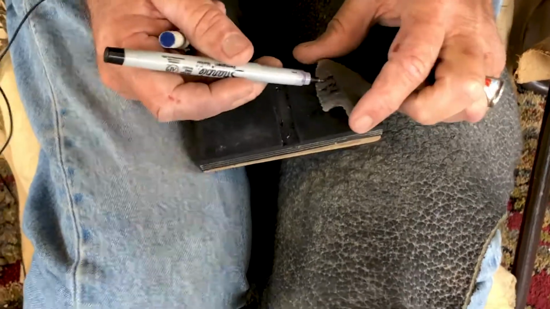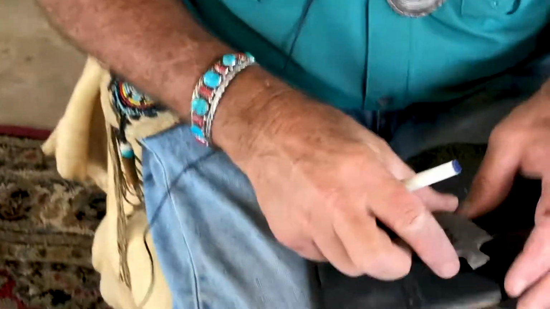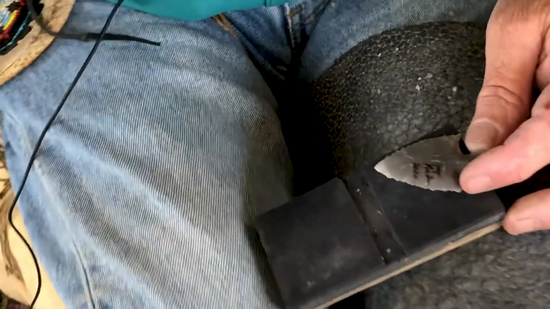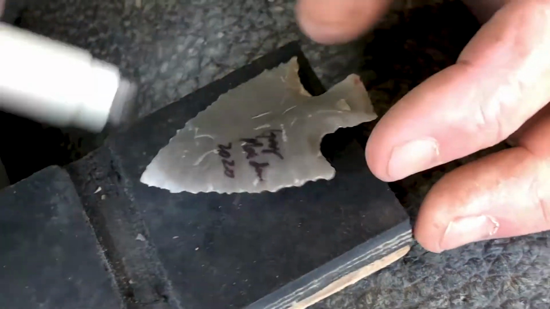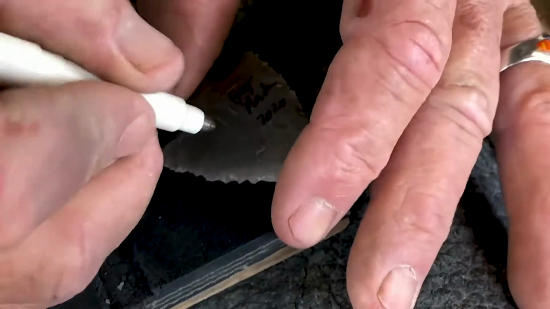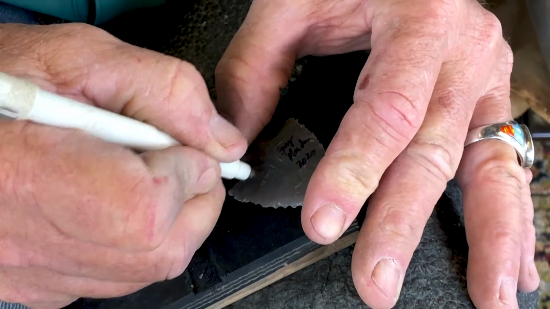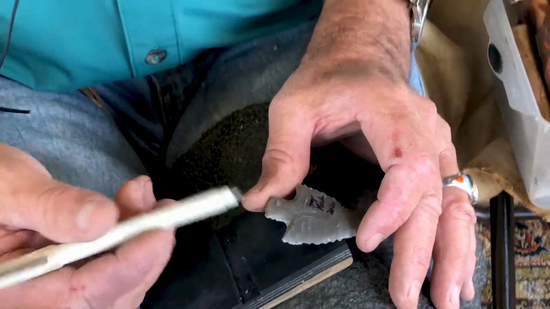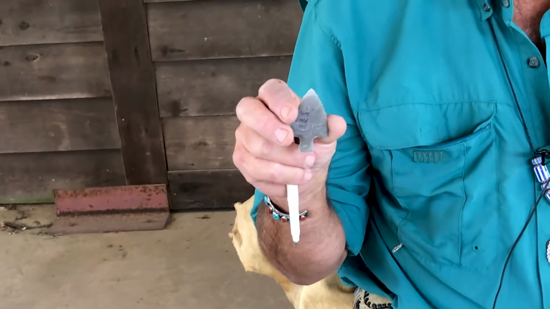Okay, I've signed this point with a marker, that I just made, and I sign all of my points. Every point I make, I scribe with a diamond scribe. And I think all modern flint knappers should do that. It cuts down on fraud. And here's my mark, and that's just my initials and the date, scribed in the rock. Now, a fraudulent person can get that off, but it's not going to be easy. And I'm not about making fakes. I'm about making art and ancient stuff.